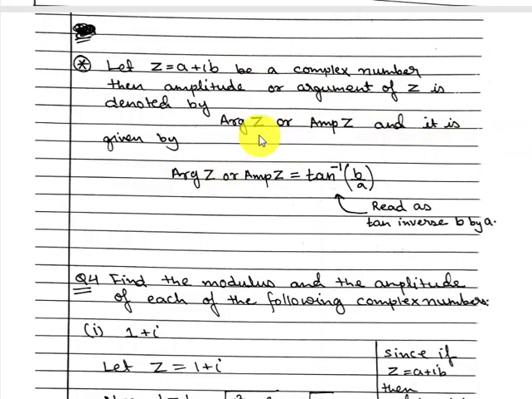This is how we denote the amplitude or the argument, and the value is given as: argument of z or amplitude of z is equal to tan inverse, here tan to the power minus 1. This doesn't mean 1 upon tan. It is read as tan inverse b upon a, read as tan inverse b by a.